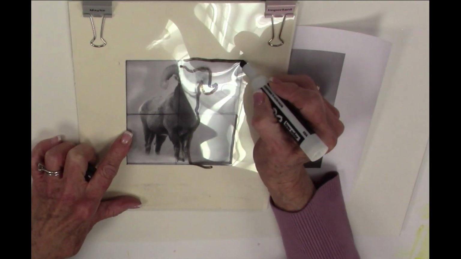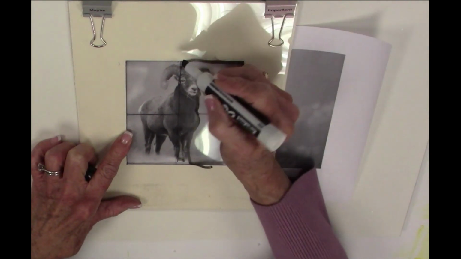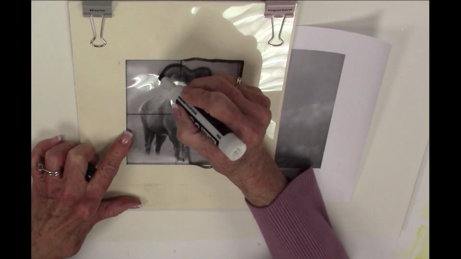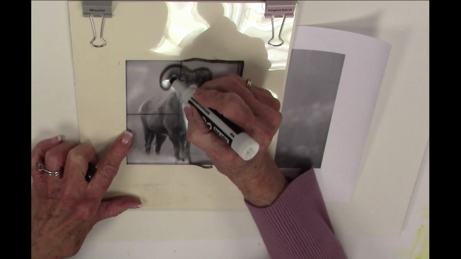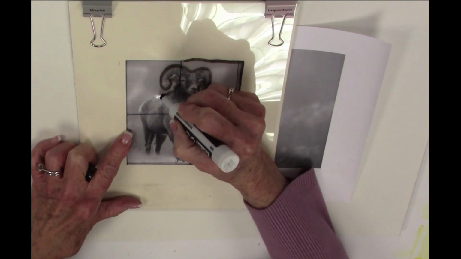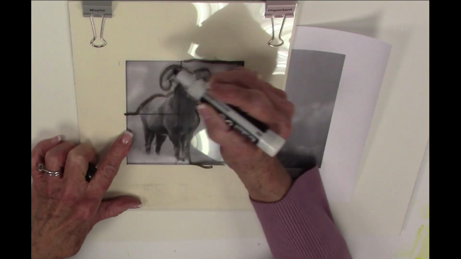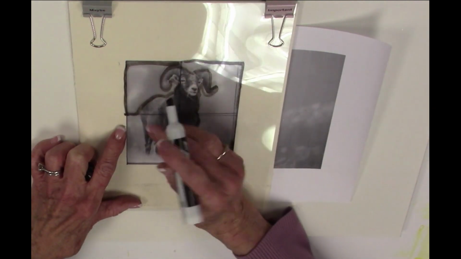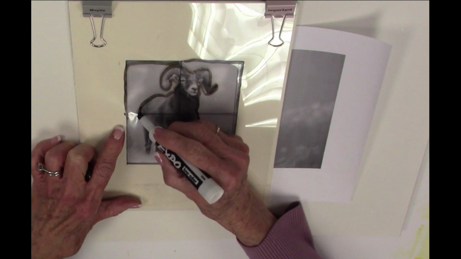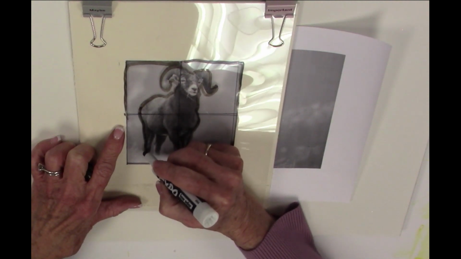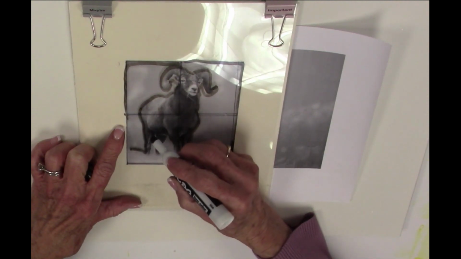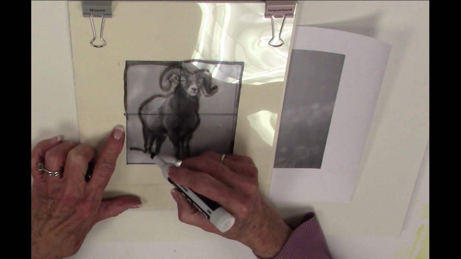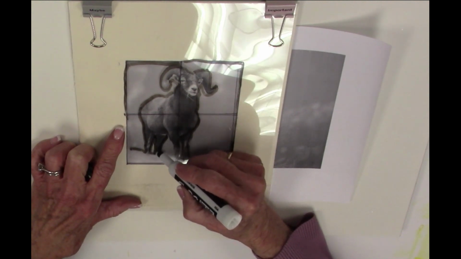And I have to do the format. And the shape around the ram's horn and the end of his back. Whoops, I didn't want that line in there. Okay, and then down the leg. Another shape here and another shape here.